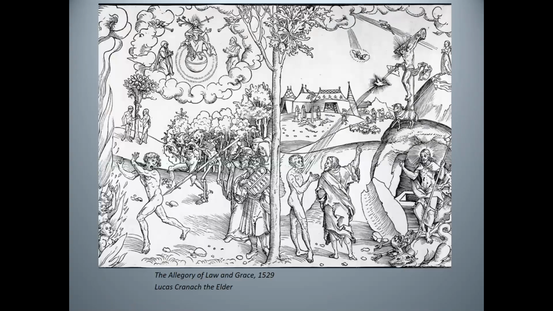By 1529, a decade after Luther nailed the 95 Theses to the church door, the message had changed. The allegory of law and grace. The scene is divided in half by the tree of life, which is dead on one side. The left side illustrates the law, or the Old Testament, with the scenes of Adam and Eve and Moses and an image of a naked soul being tortured as he is judged for his sins. On the right, grace. The same naked soul is achieving salvation through grace, shown by the radiating spirit coming from Jesus and the Holy Spirit, the dove.